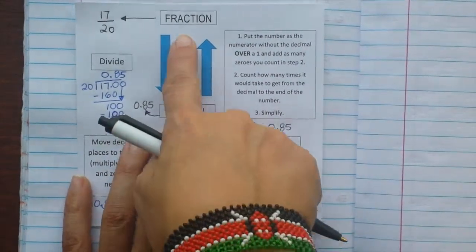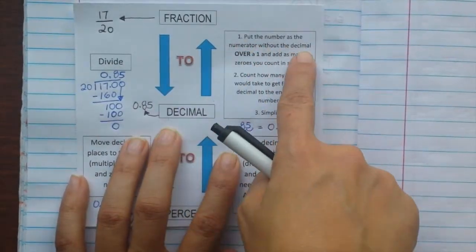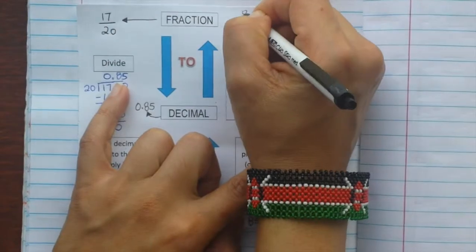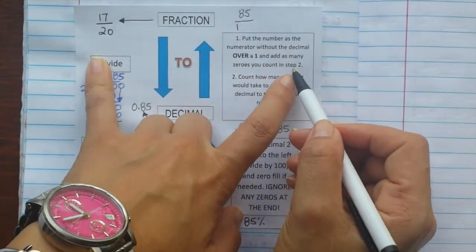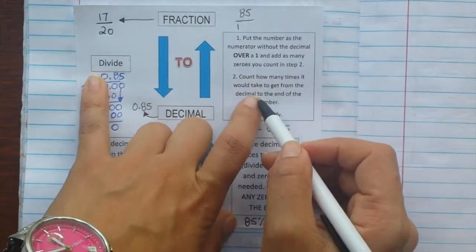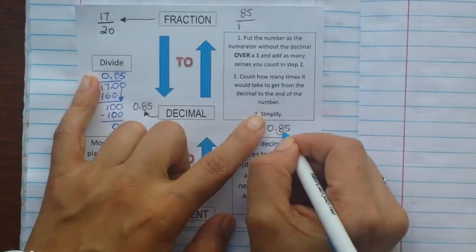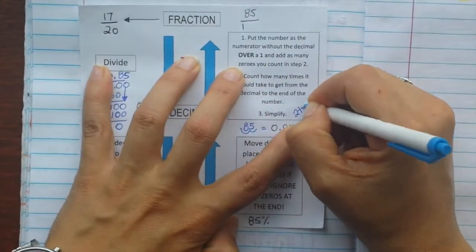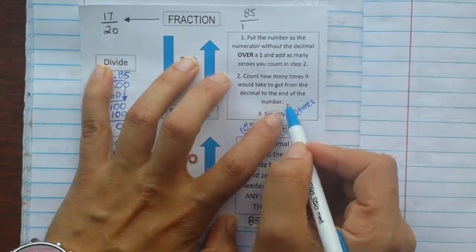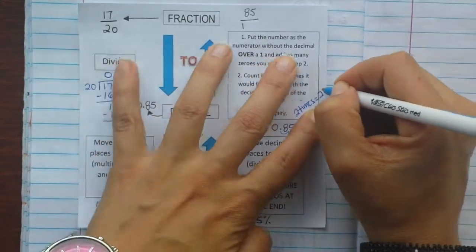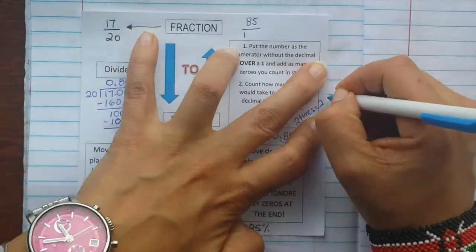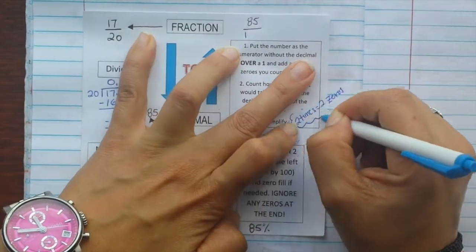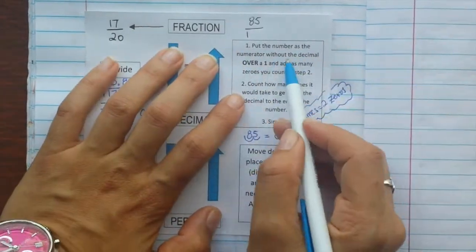So now move it back up to a fraction. You're going to put the number as a numerator without the decimal. So 85 without the decimal over 1. And then add as many zeros as you count in step 2. Step 2, count how many times it takes you to get from the decimal to the end of the number. So 1, 2. Two times equals 2 zeros. So however many you count is the number of zeros you put in. So now I'm going to put 2 zeros next to my 1.